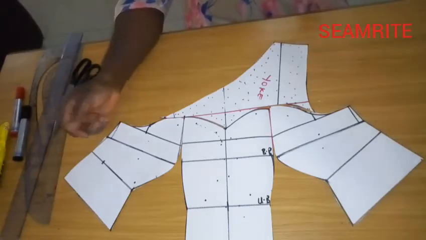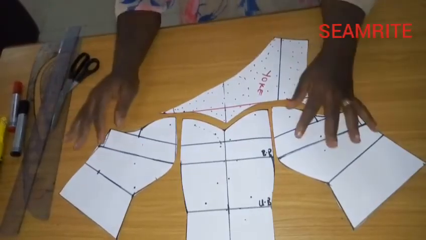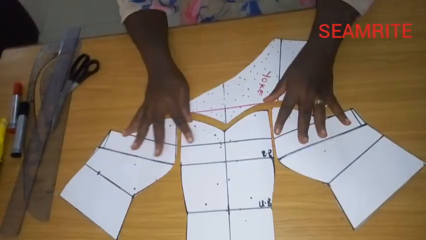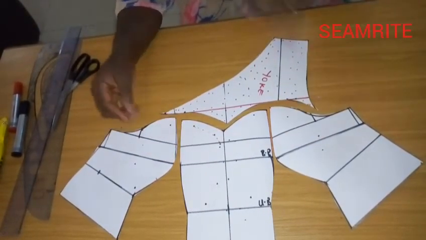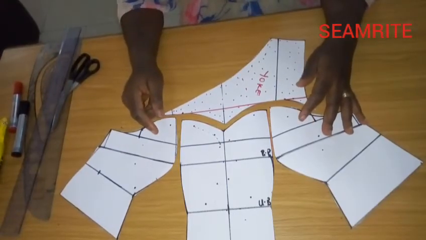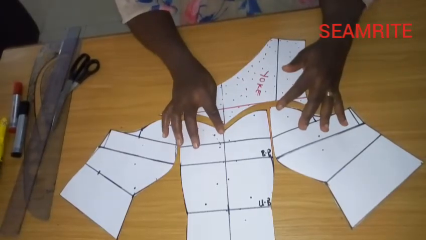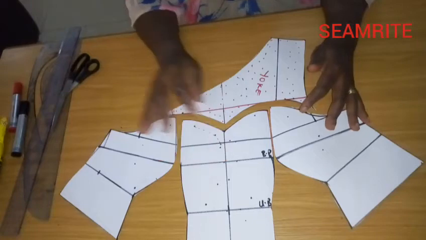All right, so this pattern we have right here is if you don't want to expose your bust. But the way it is on the thumbnail, if you want to go a little deeper, like what we are seeing on the screen, you can see the sweetheart neckline goes up to the bust point.